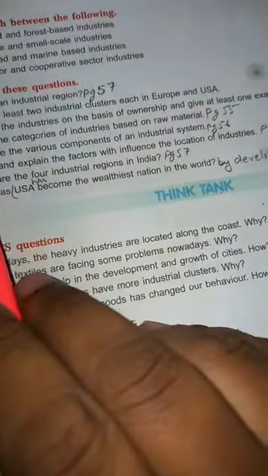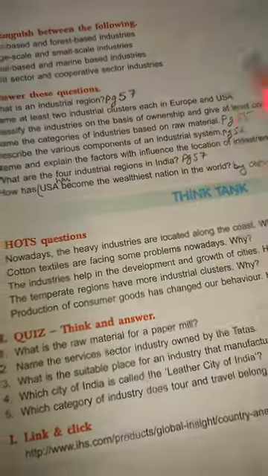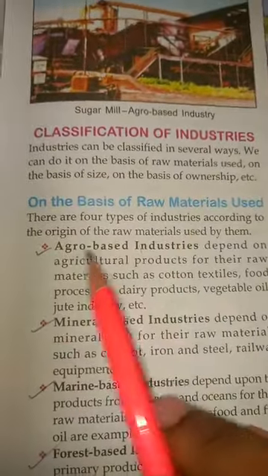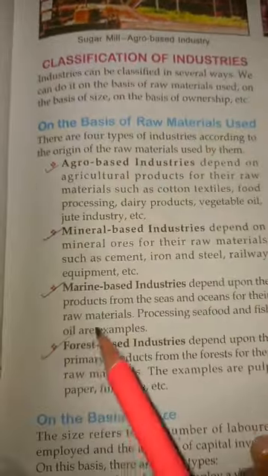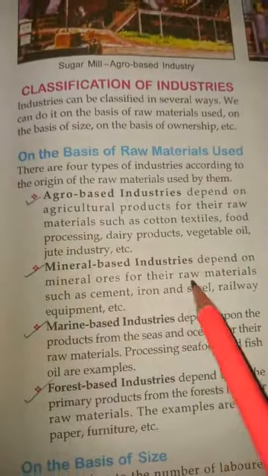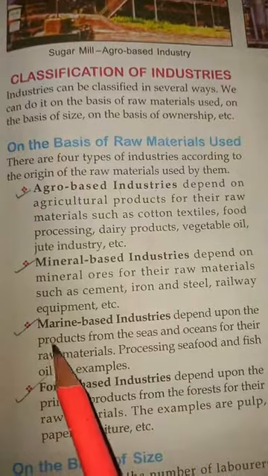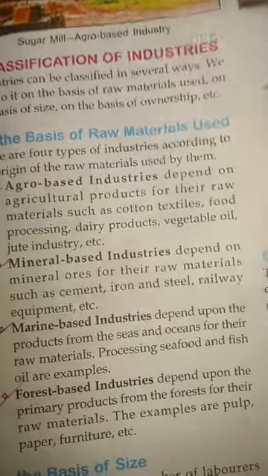Next is question number 4. Name the categories of the industries on the basis of raw material. The answer is given on page number 55. On the basis of raw material, the industries are classified into four groups. One is agro based industry, second is mineral based industry, third is marine based industry, and fourth is the forest based industries.